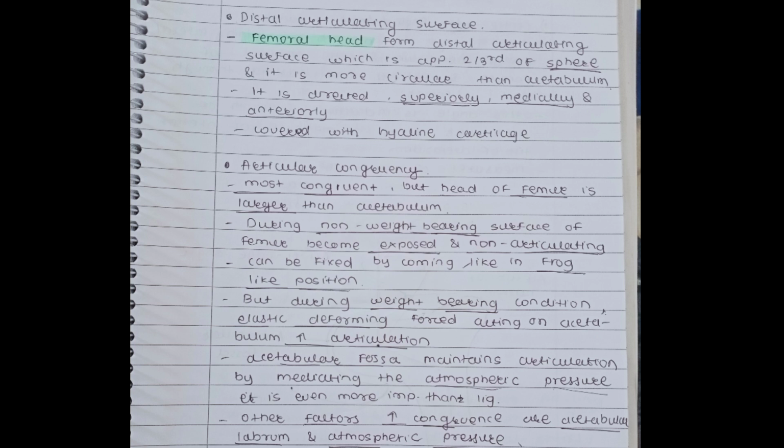So during the non-weight bearing condition, the femur becomes exposed, and it can be fixed by coming into a frog-like position, but during the weight bearing condition, elastic deformity forces acting on the acetabulum increase.